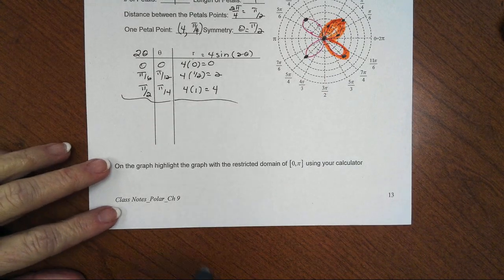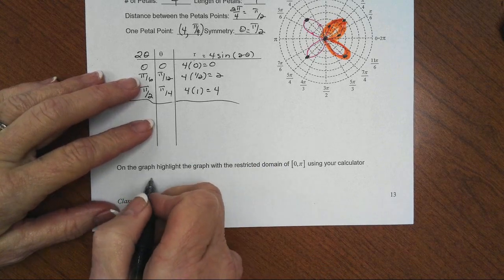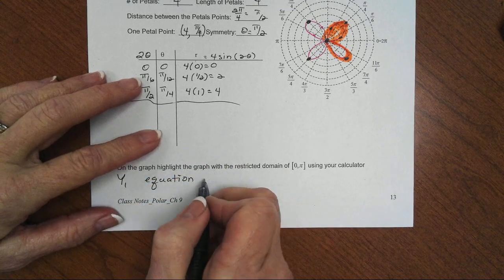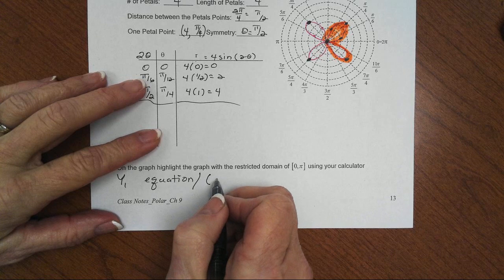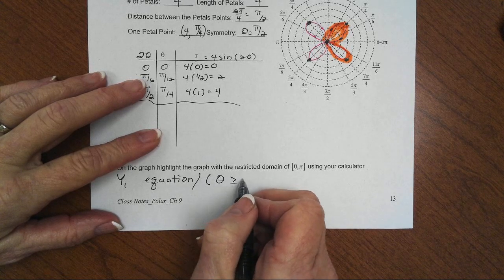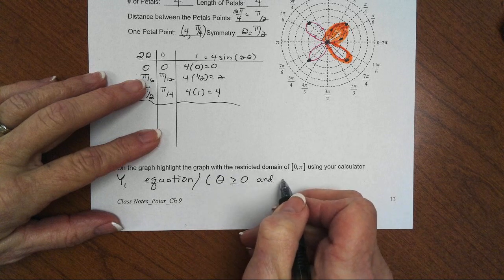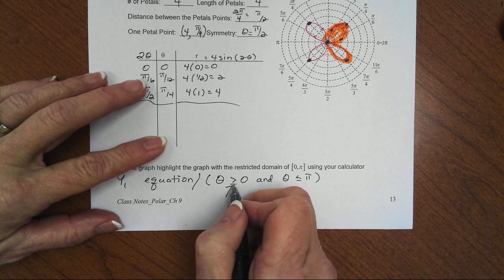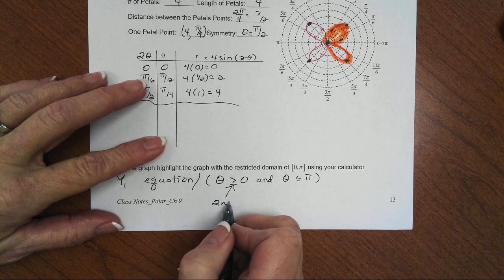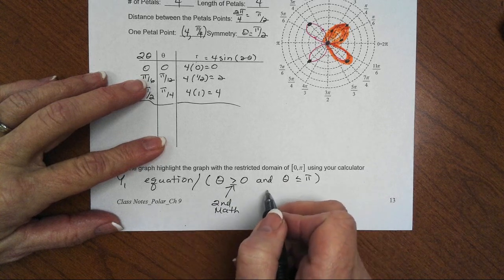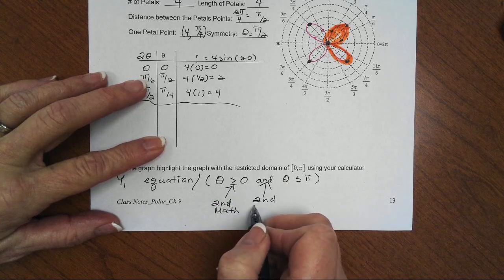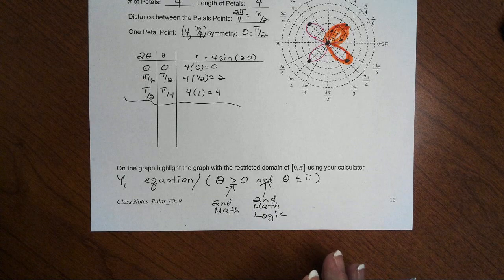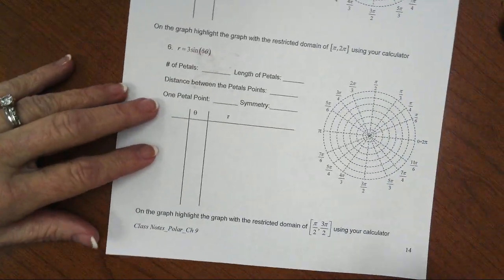All right, so just a quick reminder how to type in that. You type the equation into your calculator, into your Y1, and then type in theta greater than or equal to 0, and theta less than or equal to pi. And you can find the and under second math, logic menu. Okay, that should get you what you need now. So next page.